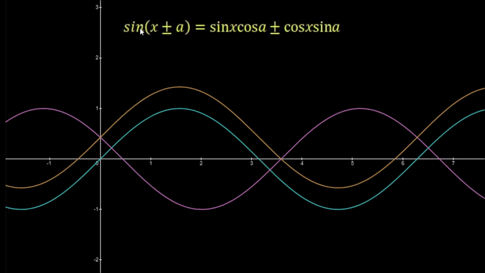Equally, if we were to look at sine of x minus a, then that's going to equal sine of x cos of a minus cos of x sine of a. So we've actually got two of the formulas here. Whenever we add sine of x plus a, it's not just the same as saying sine x plus sine a, as we've seen. It's going to be given by this formula here.